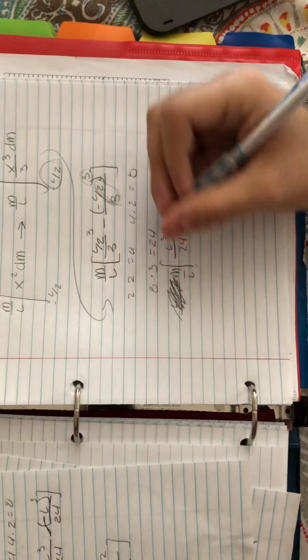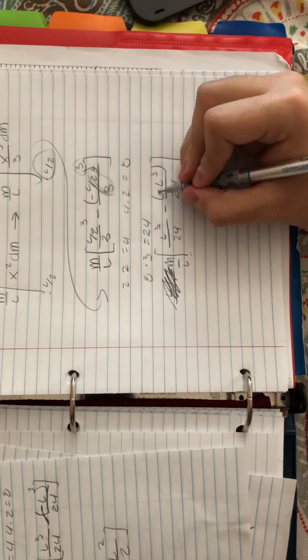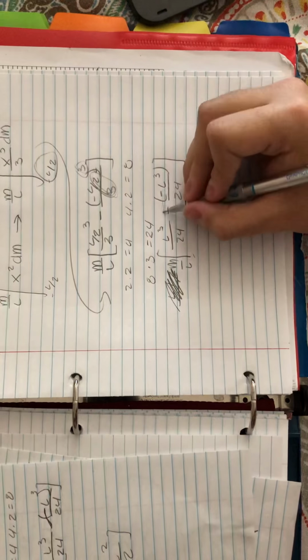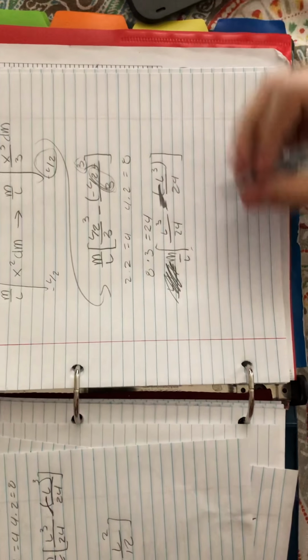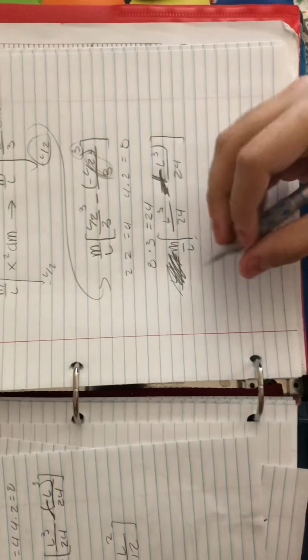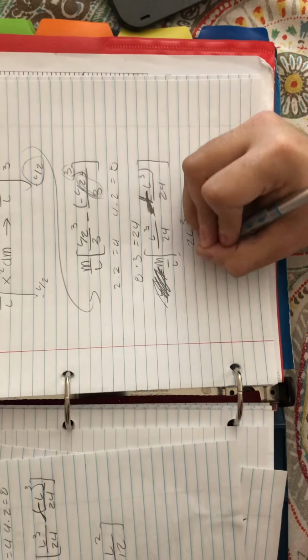We can combine these now. Because there are two negative signs on either side, you just turn this into a plus sign. And so you get 2L cubed over 24.